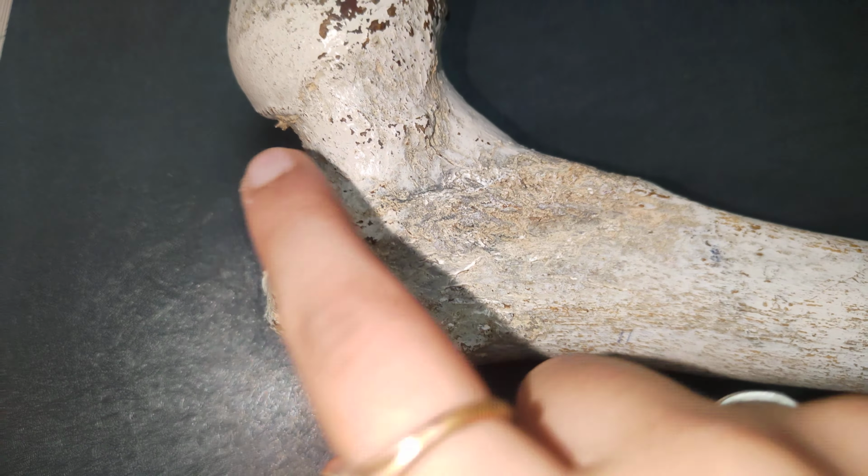From the back side also we can see that the upper border is concave and it meets the shaft at the greater trochanter. The lower border is straight and oblique, and it meets the shaft near the lesser trochanter. Then this is the anterior surface of the neck, and this is the posterior surface of the neck.